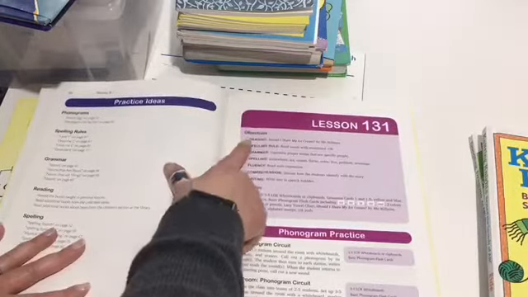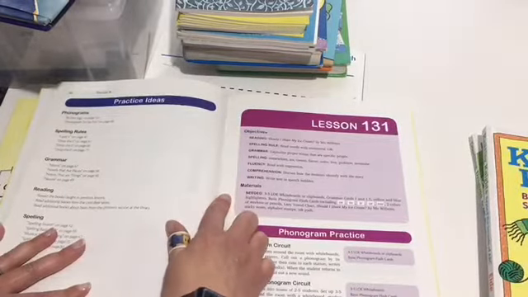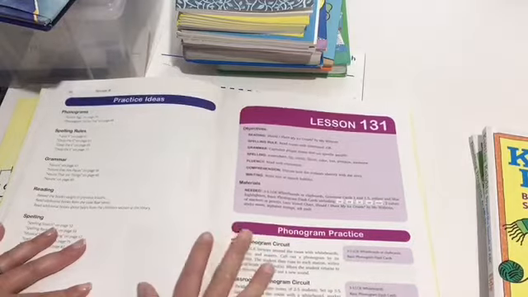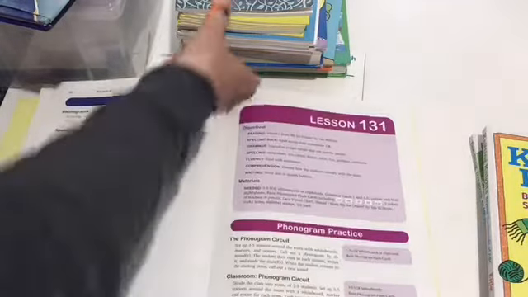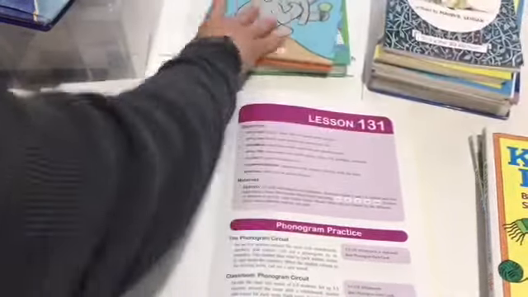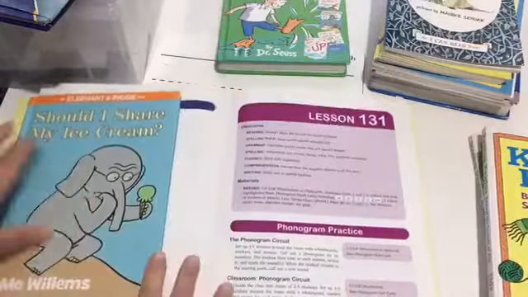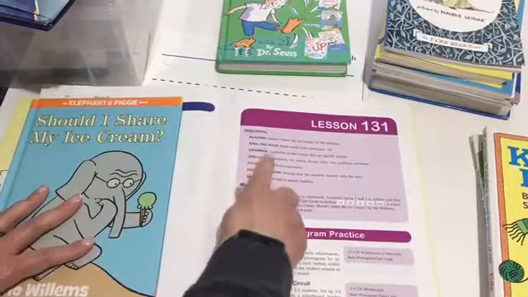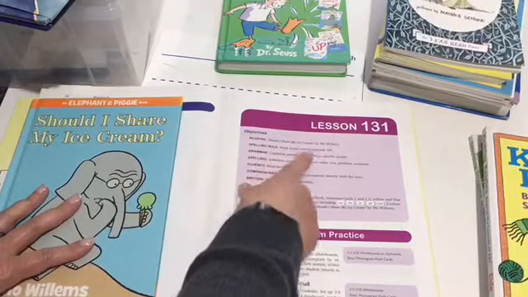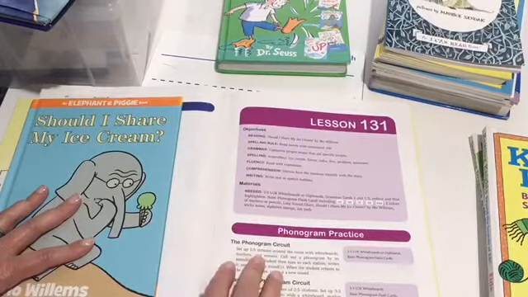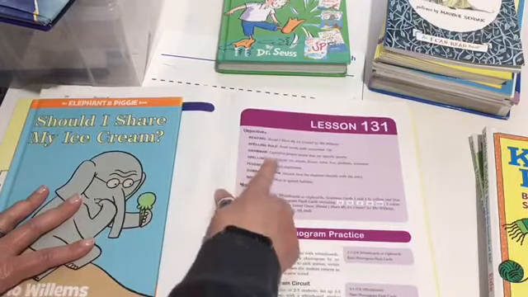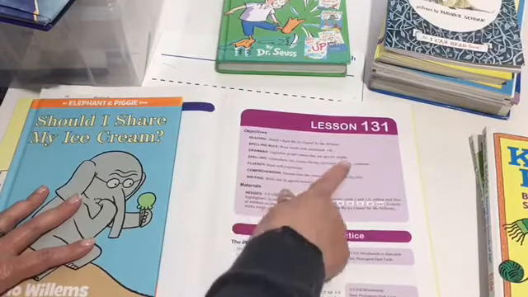So for this one, lesson 131, you're going to be reading Should I Share My Ice Cream? And so that's this book. And you're going to be going over spelling rules with the unstressed OR. So you're going to be reading those words. Capitalizing proper nouns that are specific people.